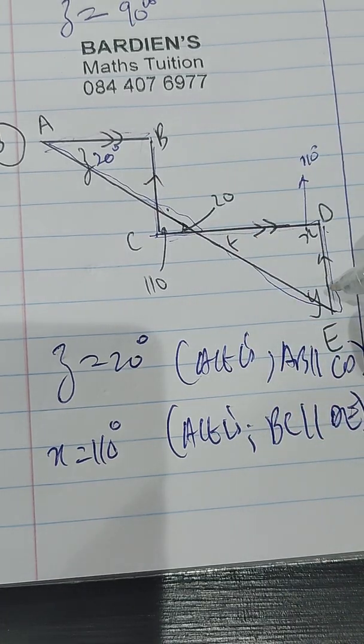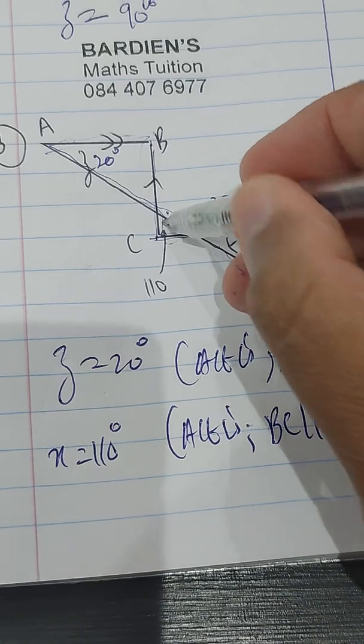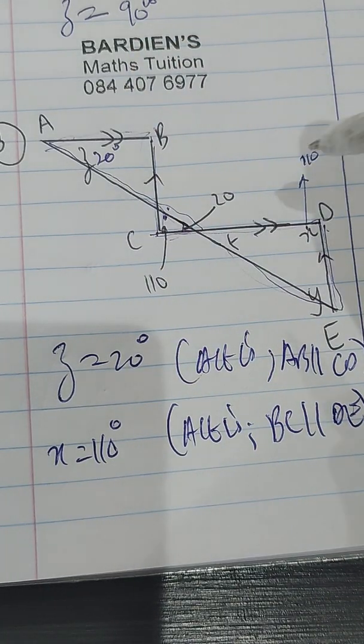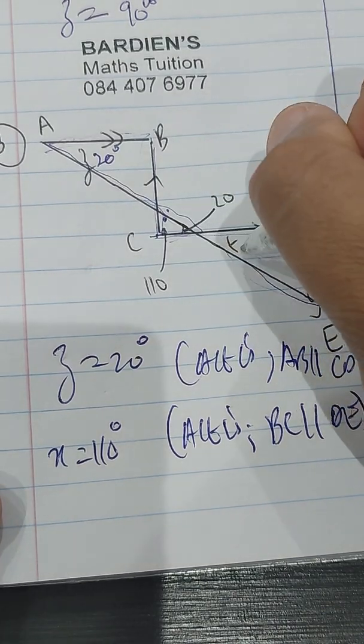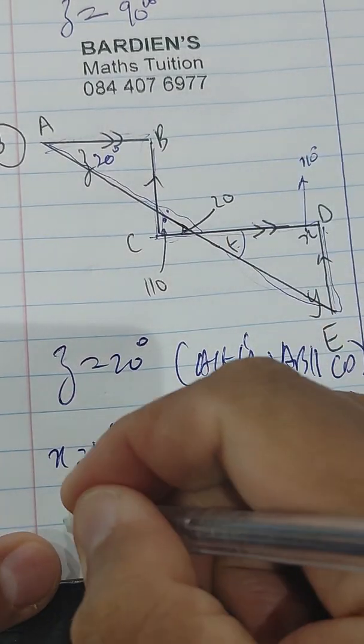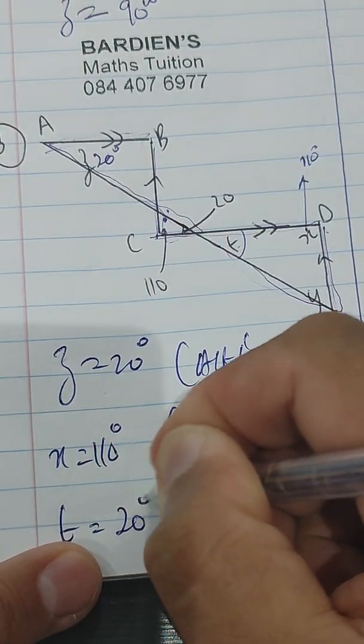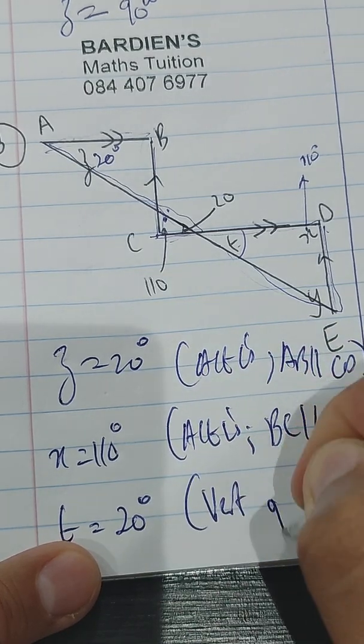So that is going to be Y. No, not that angle. This angle here is Y. So you can go with sum of triangles there. Or T is vertically opposite. Can you see that? So T is equal to 20 degrees. Vertically opposite.